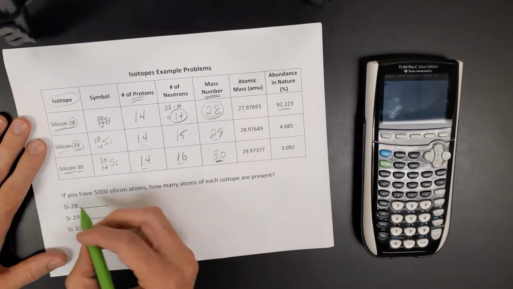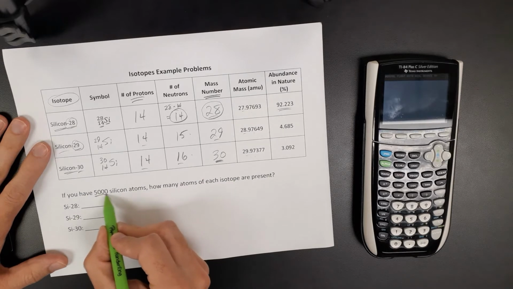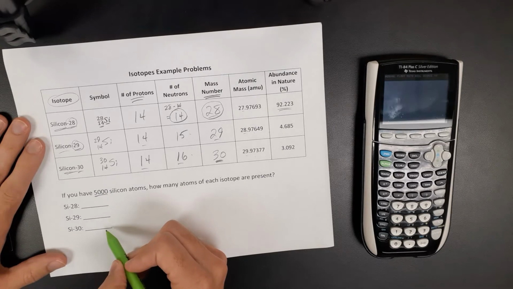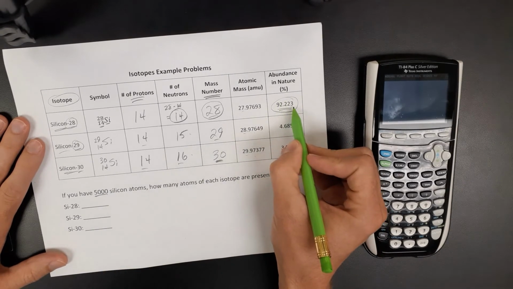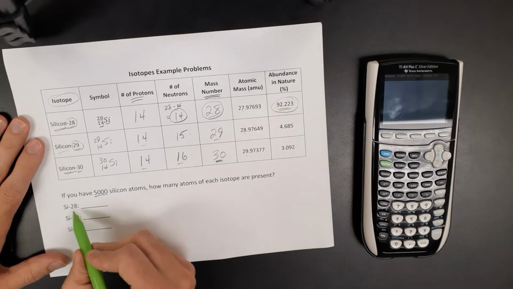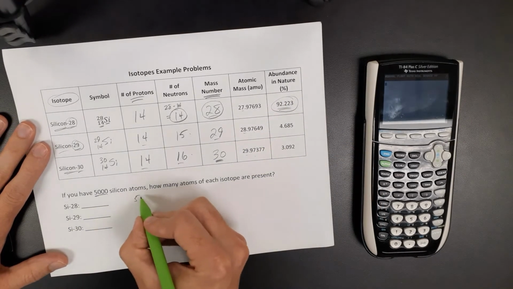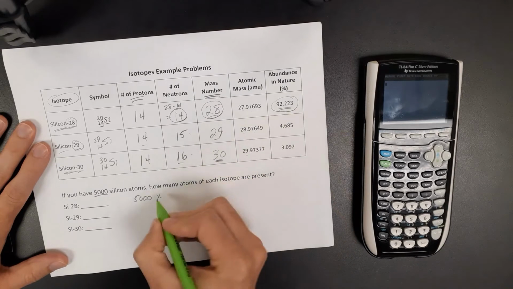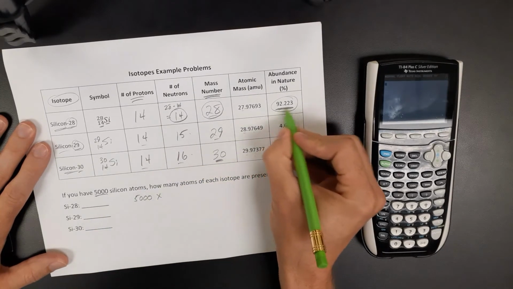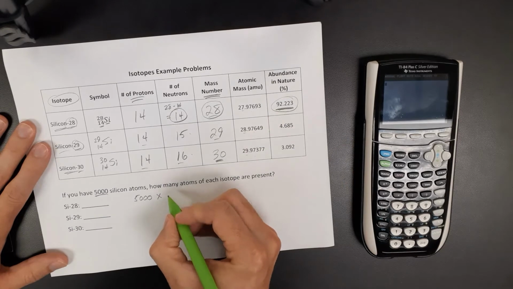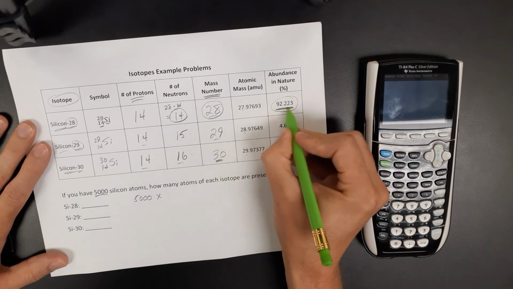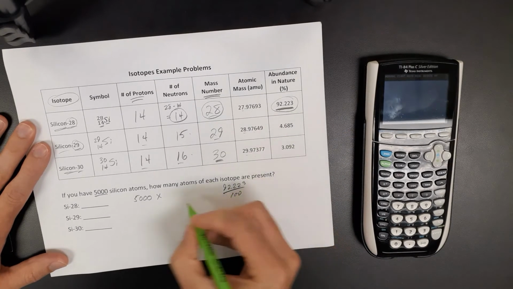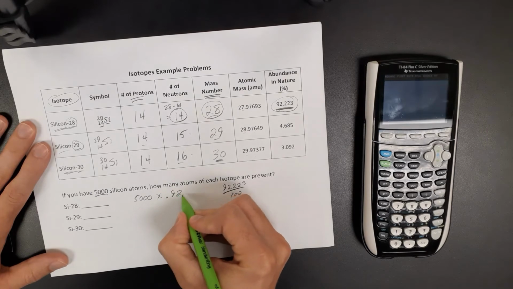So in this next example, if we had 5,000 silicon atoms, how many of those would be number 28, number 29, number 30? Well, 92.223% of all silicon should be number 28. And so the way we make this calculation is we're going to say, okay, we have 5,000 atoms, 92% of them are silicon 28. So I'm going to take this 92% and turn that into a decimal. Anytime you want to turn a percentage into a decimal, you're going to divide it by 100, or move this decimal place 2 places.